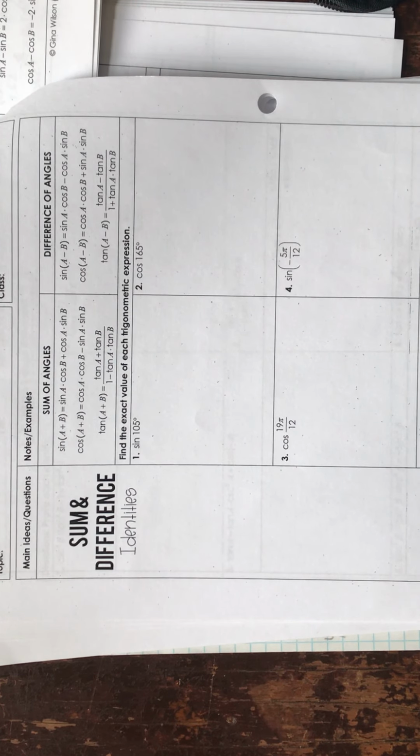Okay, pre-calc, hope you guys had a good spring break. So we're going to jump back into our unit on trig identities. And today we're going to check out the sum and difference identities.